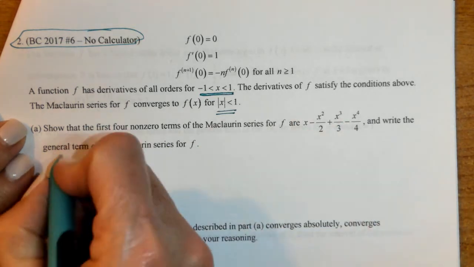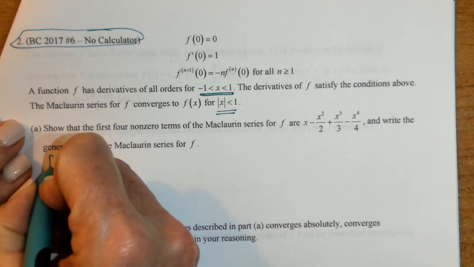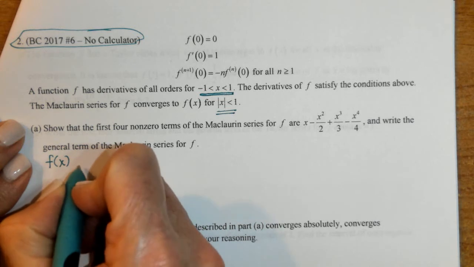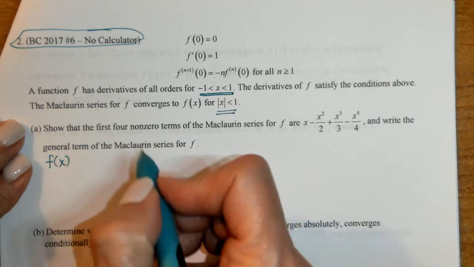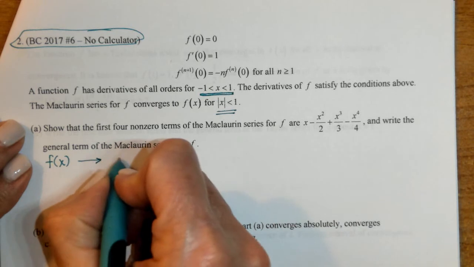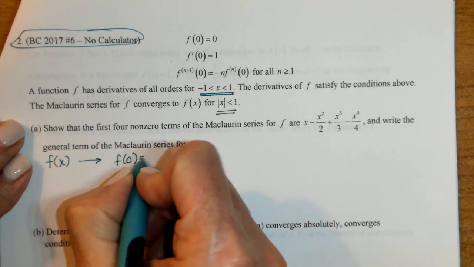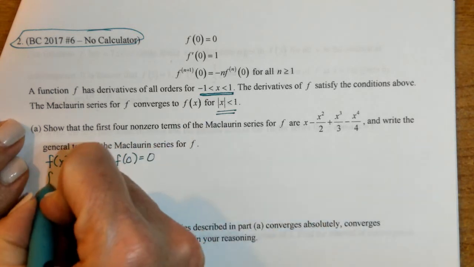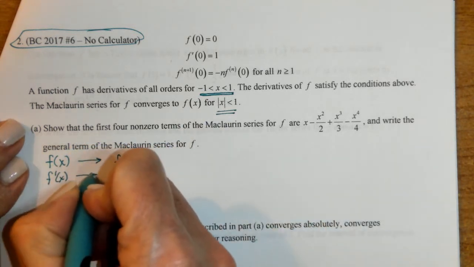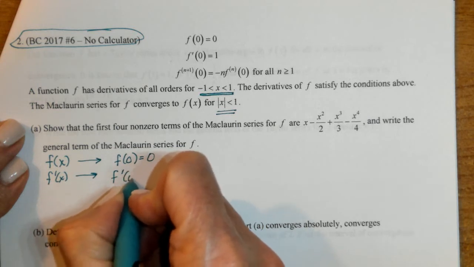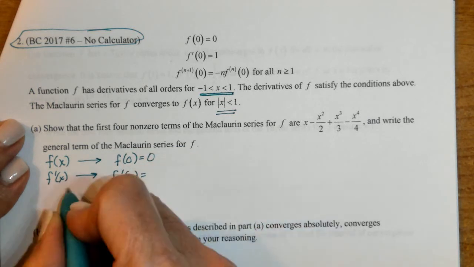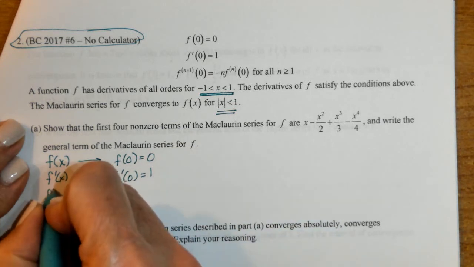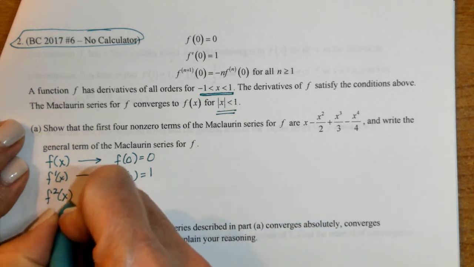Okay? So how do you find the first 4 non-zero terms? Well, we start with f of x. I don't know of an equation for f of x, but we always go off to the side and find f of 0. And this time they gave it to us as 0. Then the next thing we do is we find f prime of x, right? And then we put 0 in place of x. They gave us that. Now we're going to find the second derivative, right?